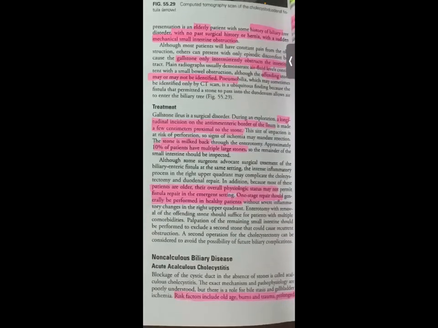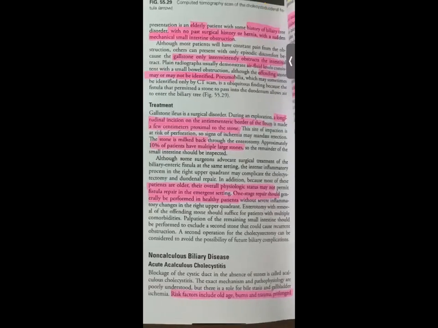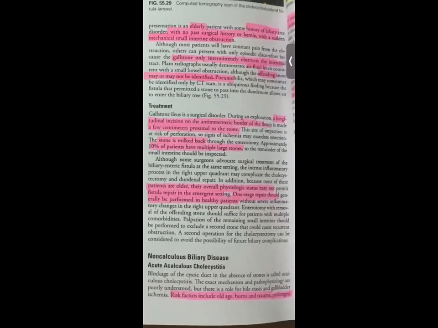Treatment. If the patient is stable enough, which most of the patients will not be, since they will be very old, if they are medically fit to undergo major surgery, we can remove the stone, resect the ileum, and do one-stage repair of the fistula and cholecystectomy. But if the patient is not stable, older and not medically fit, we should only relieve the intestinal obstruction, and later treat the fistula after the patient is optimized.